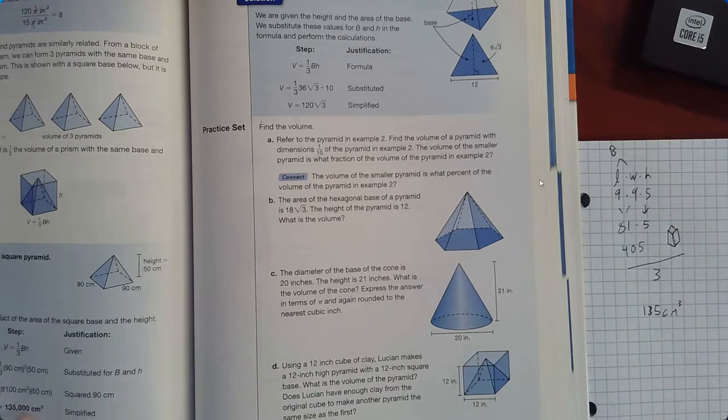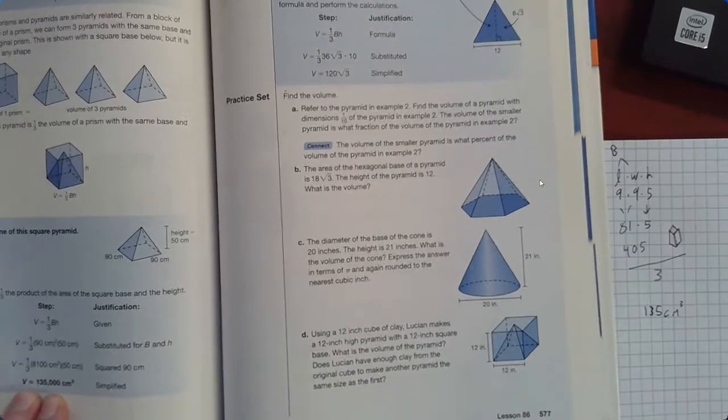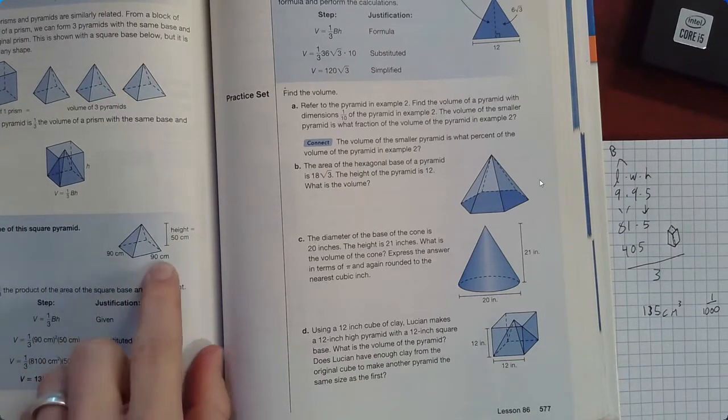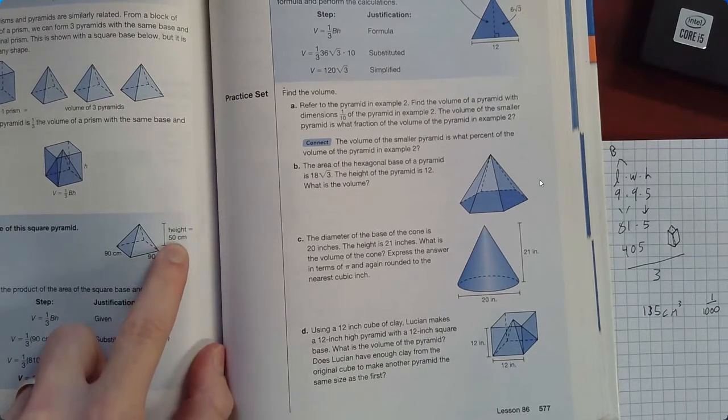Now, why is this one over here 135,000 centimeters, and this is only 135 centimeters? So it's not 1/10 of the way smaller, but it's actually 1,000 times smaller. Well, why is that? Well, keep in mind, I didn't divide my volume by 10. I divided 9 by 10, 90 by 10, 90 by 10, and 50 by 10.